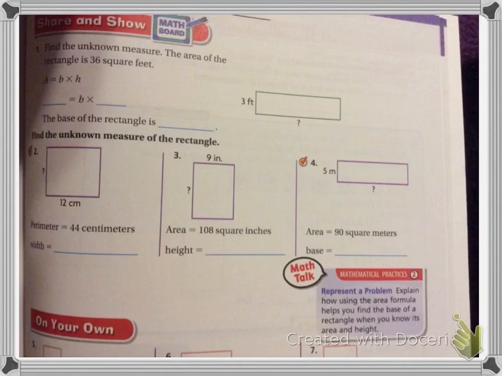What's really important here is to remember how we find the area and how we find the perimeter. So we'll start with area here. Our first one is asking us to find the unknown measure. The area of the rectangle is 36 square feet. So underline that right there. And they've given us one unit of measure, the 3 feet along the side there.